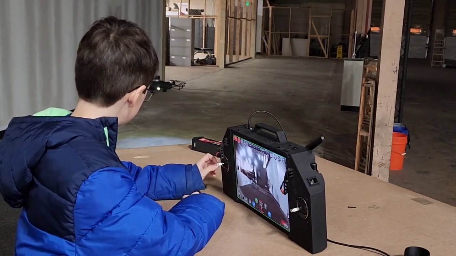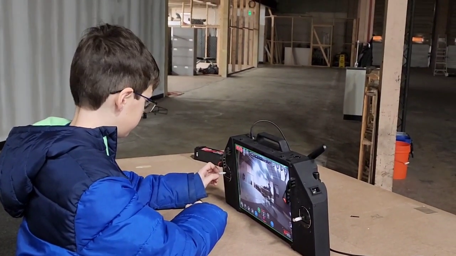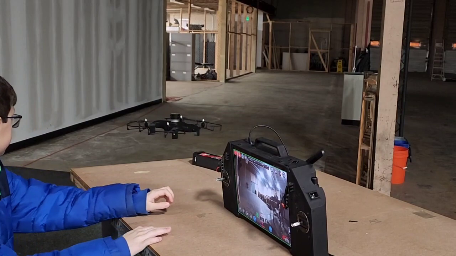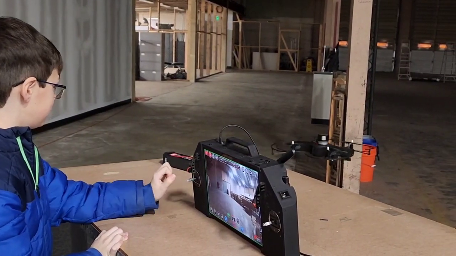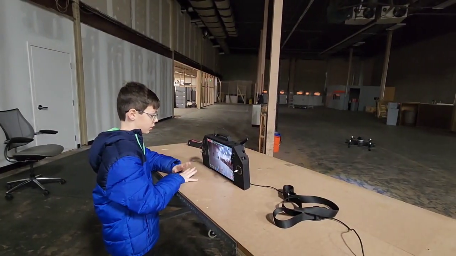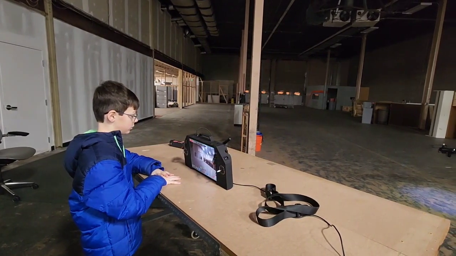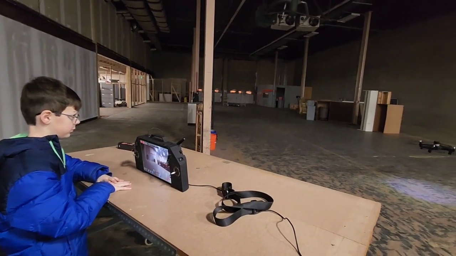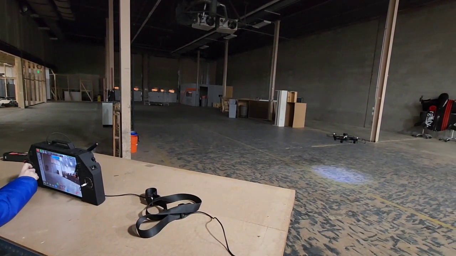So there we have it. It's coming right at us. Move your head, Evan, move your head. There it is. Come on back in. Oh, it's right there. And there you go. And then go ahead and land it. Hitting land.